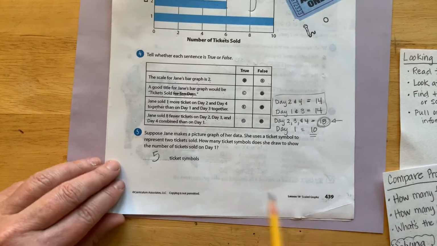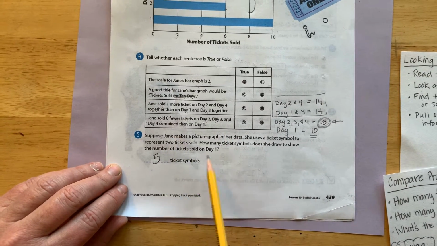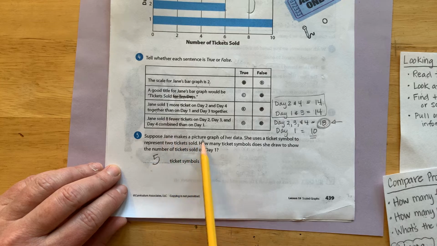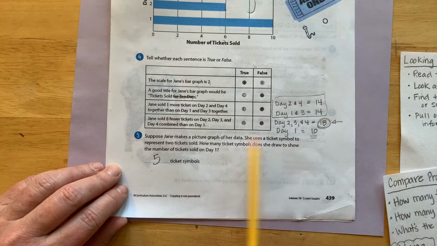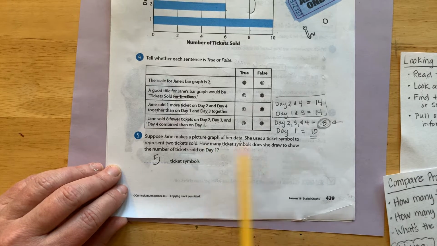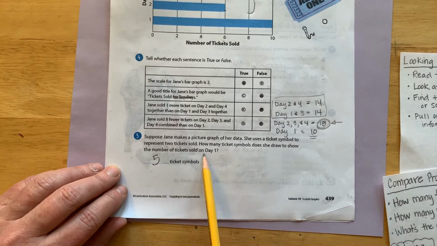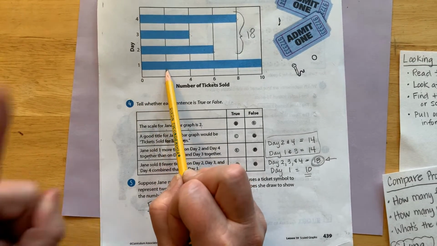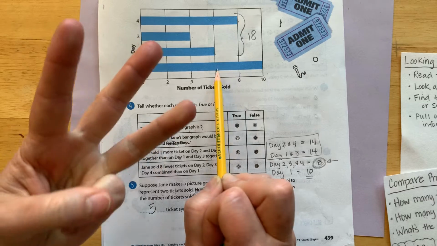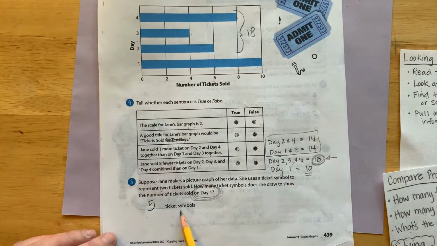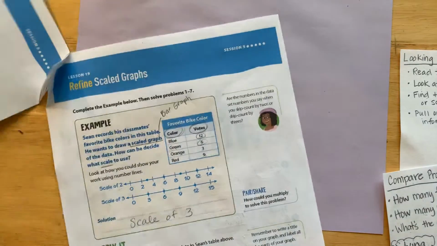Okay, and number 5, it asked you what the ticket symbols were. Suppose Jane makes a picture graph of her data. She uses a ticket symbol to represent 2 tickets sold. How many ticket symbols does she draw to show the number of tickets sold on day 1? Yeah, I had to reread that again. Day 1. So on day 1, she sold 2, 4, 6, 8, 10. If this was a picture graph, she would need 5 symbols.